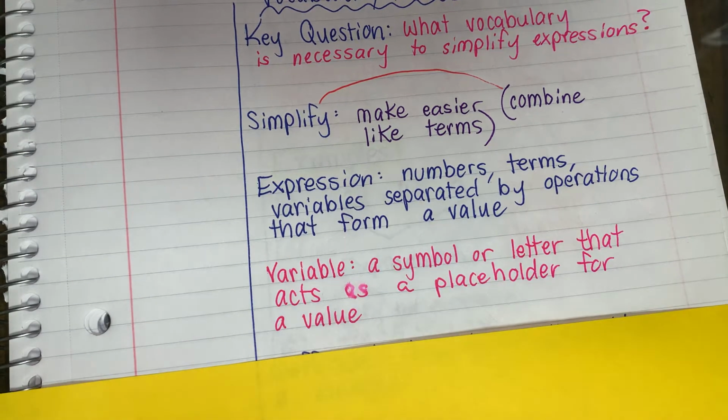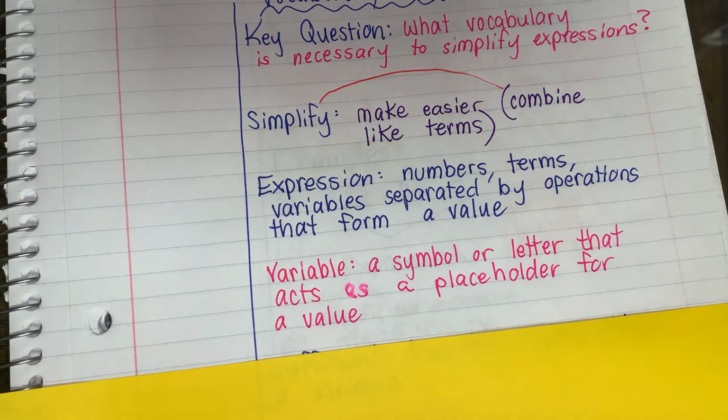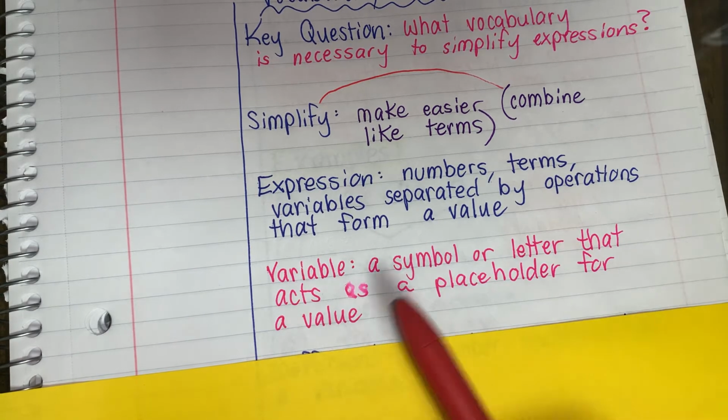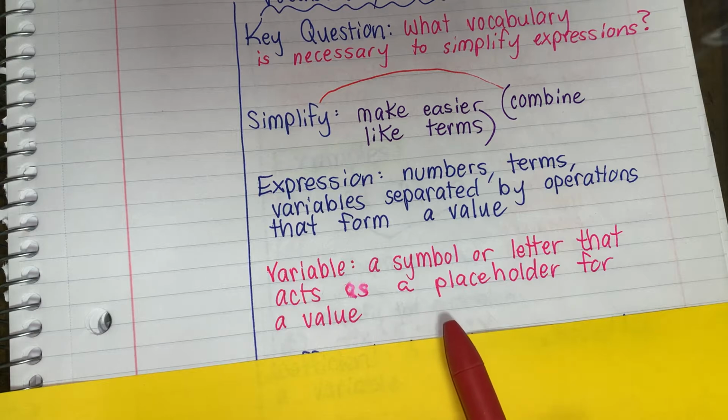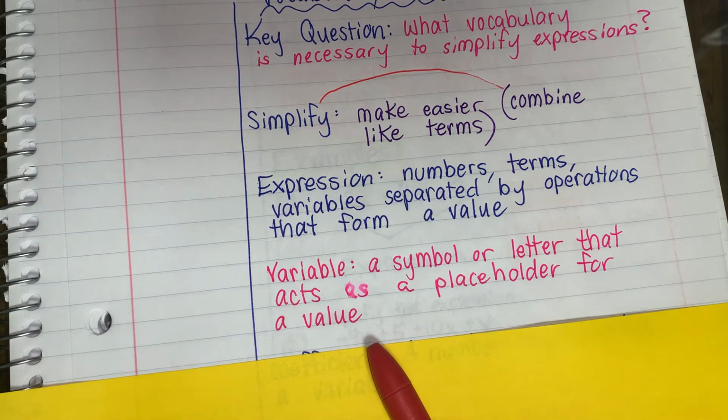A variable, we've been doing a lot of that already with the in and out takeout activity. We were talking about H is for hamburger, C is for cheeseburger. Basically, a variable is a symbol or letter that acts as a placeholder for a value. So it represents something else.